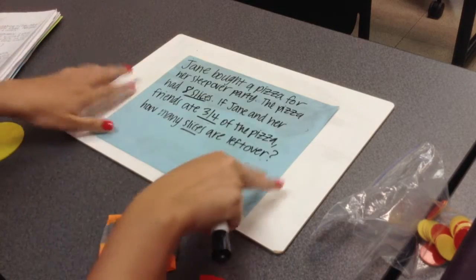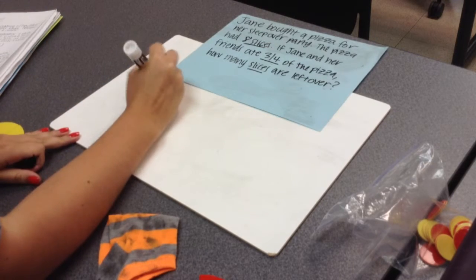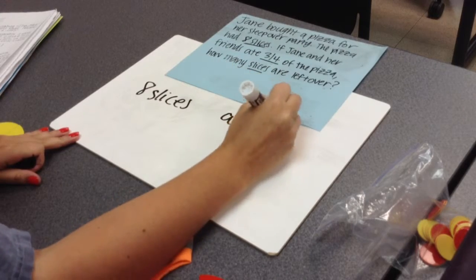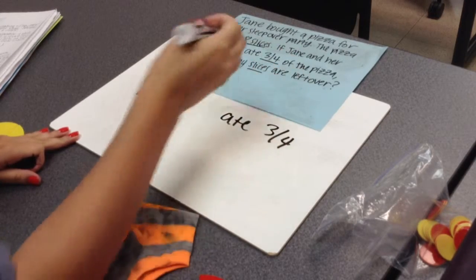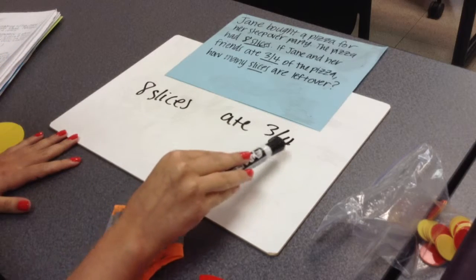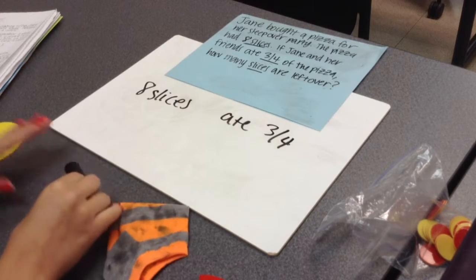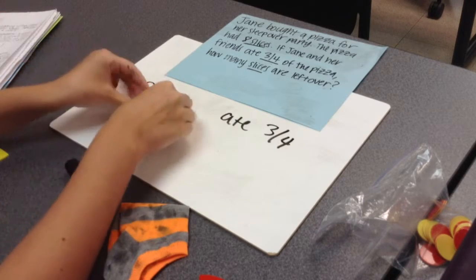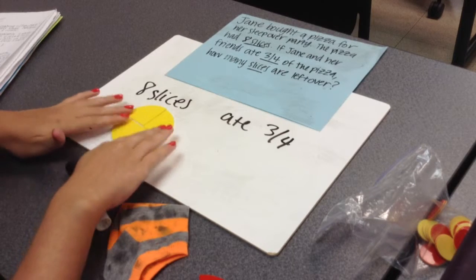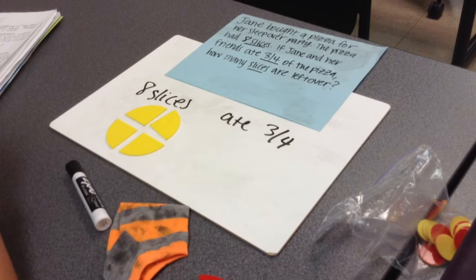So think about what we know. We know there are 8 slices. Jane and her friends ate 3/4, but we need to know how many slices are left over. So looking at this denominator, we know that the pizza has 4 equal sized parts. So we would look at an area model of this circle graph, and we have 4 equal parts.